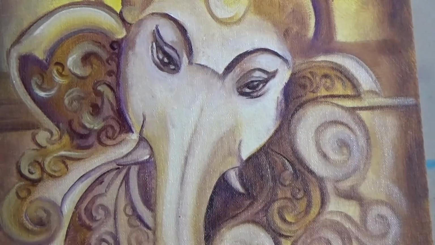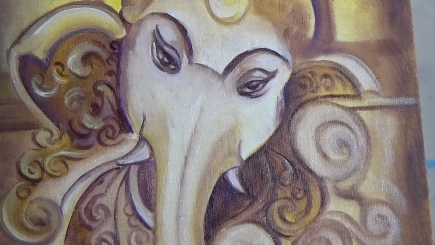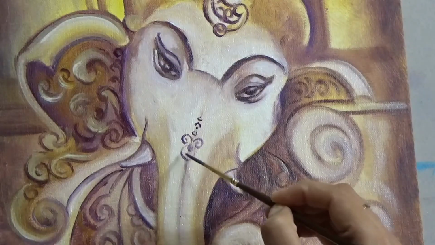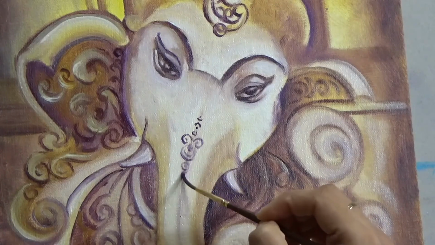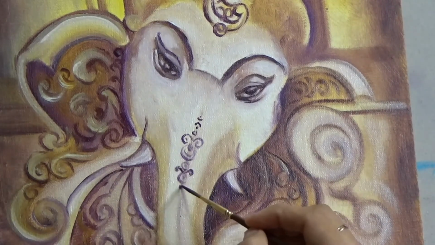Because that is what I was trying to achieve here, trying to show you one way of using this kind of a rustic background, because it is a very rustic, very vintage kind of background. So sculptures really work well on this kind of background.